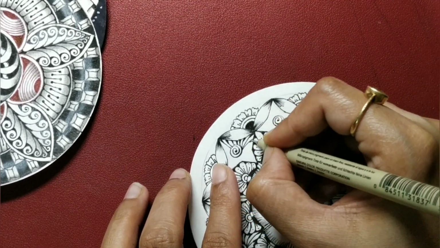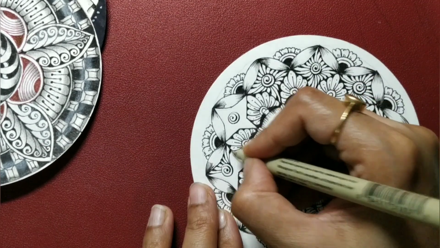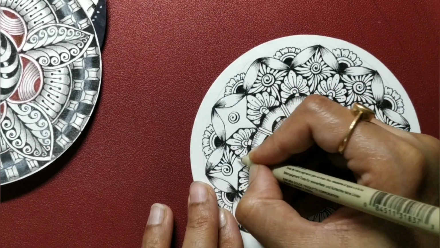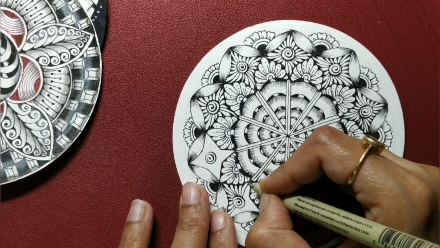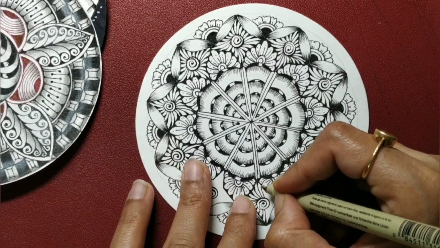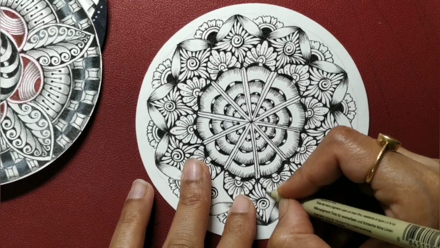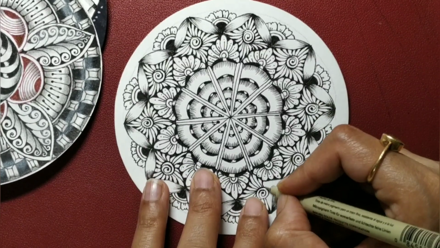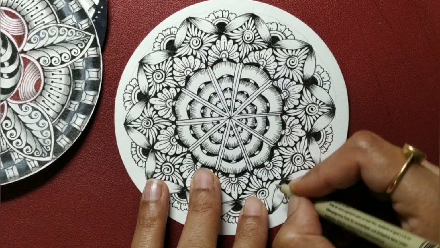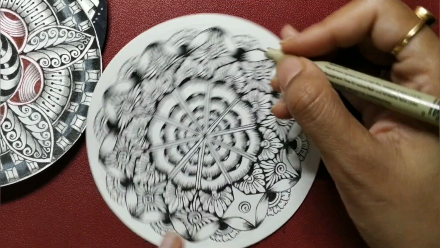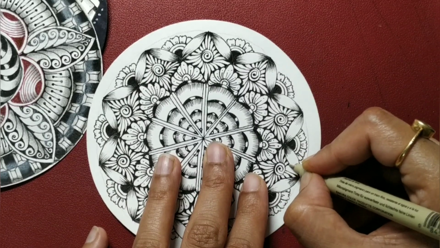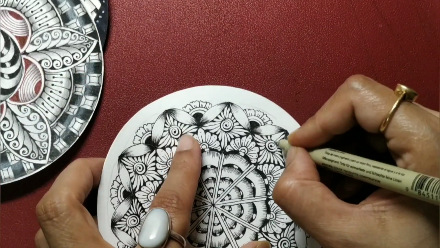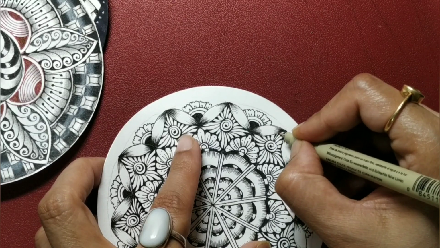It is not any particular tangle or fragment. You can call it a fragment, but it is again a combination of two things, right? So self creation using whatever we know. There's so much you can create with just a few tangles that you know, right?